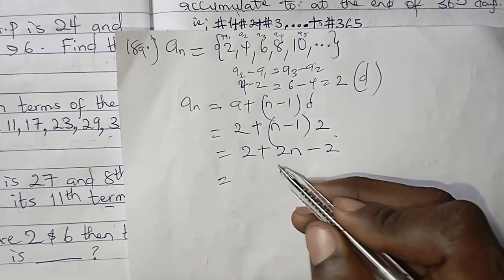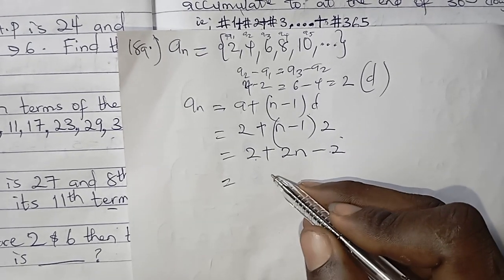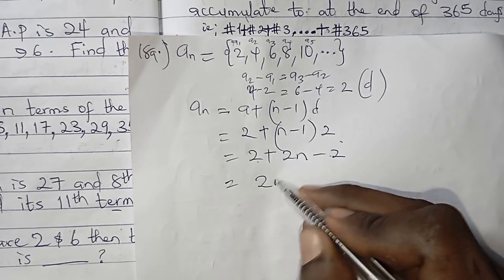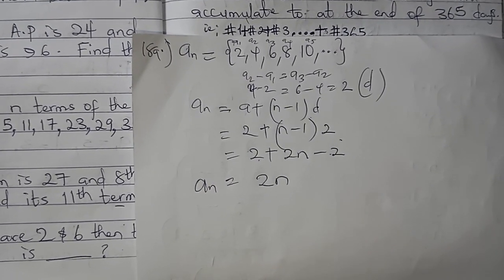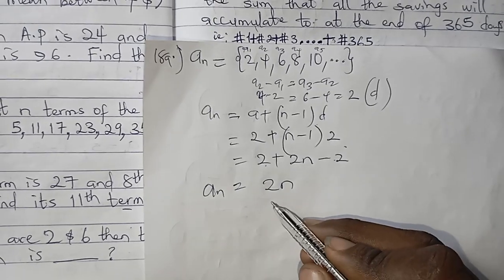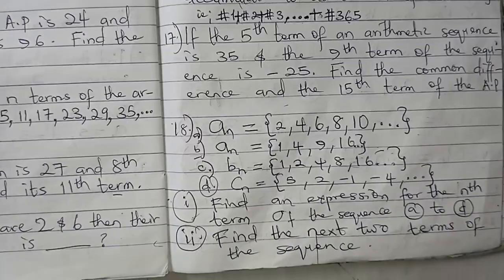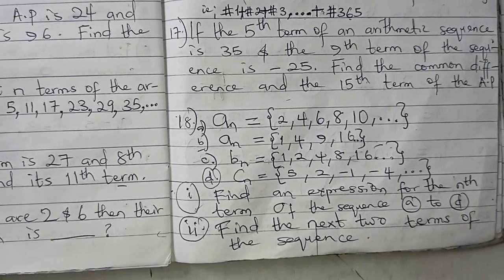So this should be 2 minus 2 is 0. So an is just 2n. So they say you should find the next two terms.